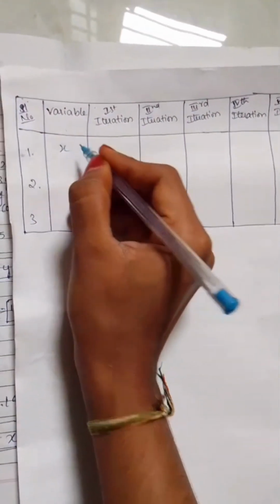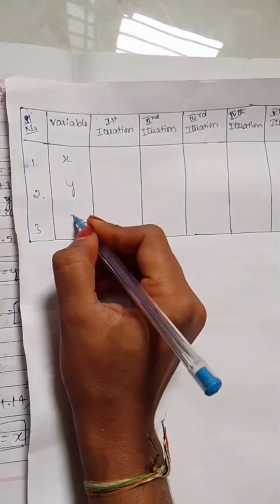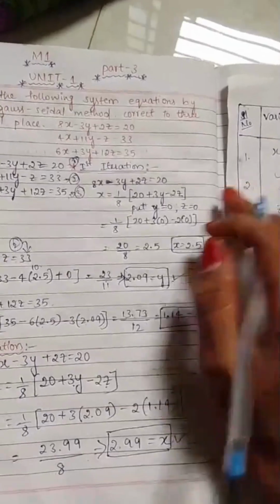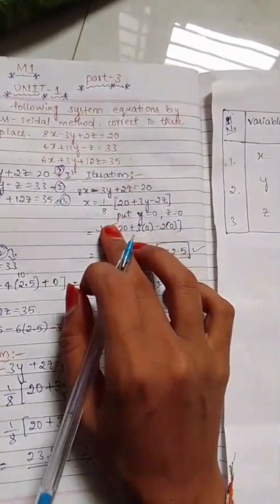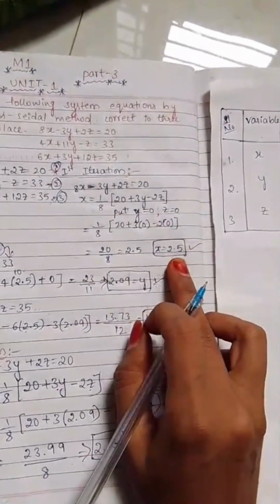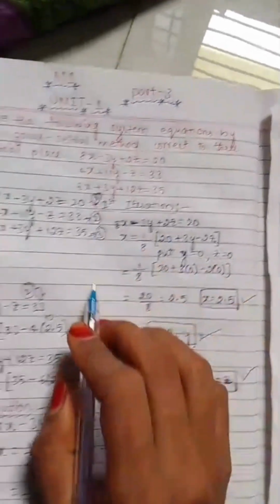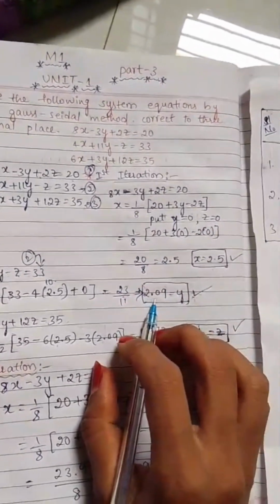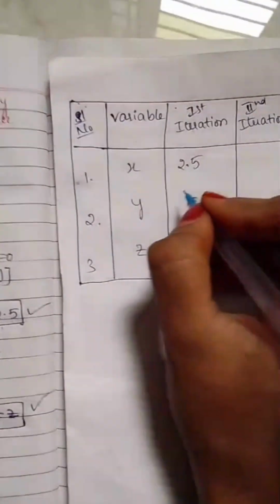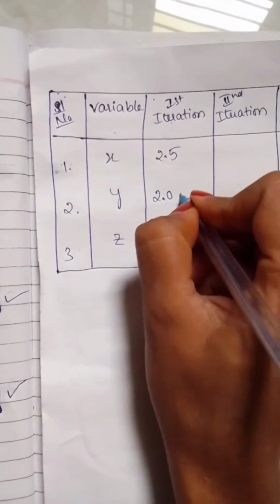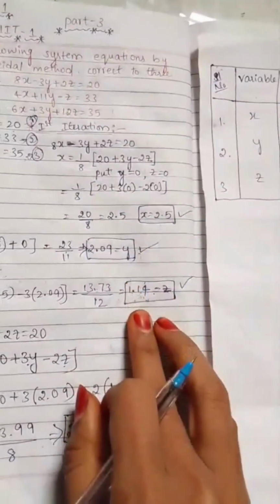Variables are x, y and z. Here I can see in first iteration I got the x value as 2.5. Write the 2.5 and y value I got 2.09 and z value is 1.14.